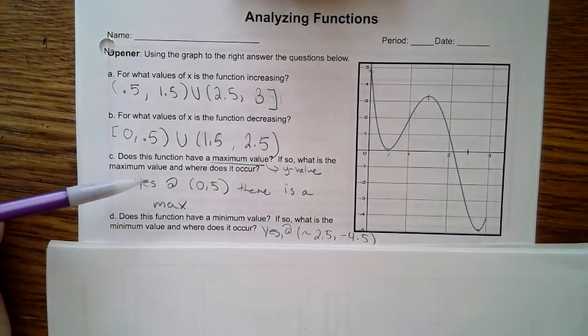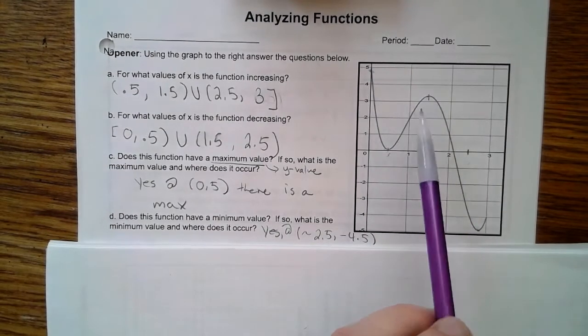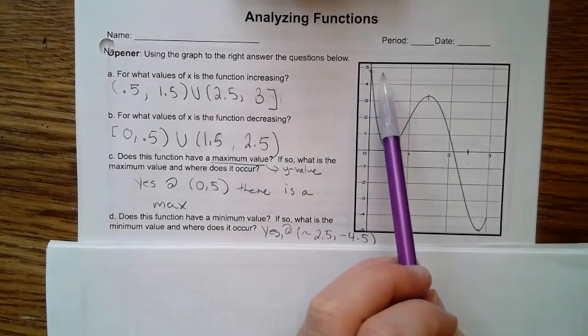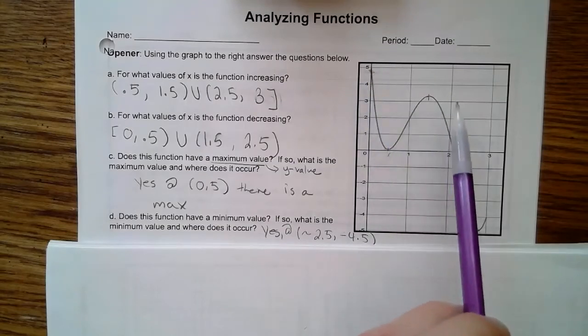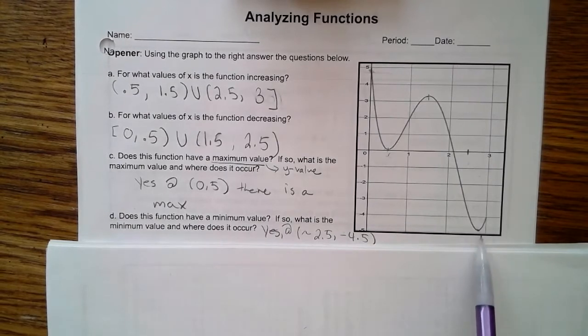Does the function have a maximum value? Yeah, the maximum value would be at 0.5, where it starts, because that's our highest point. And then it says, does it have a minimum value? Now I'm looking at my lowest point, and I said that was about 2.5 at negative 4.5.